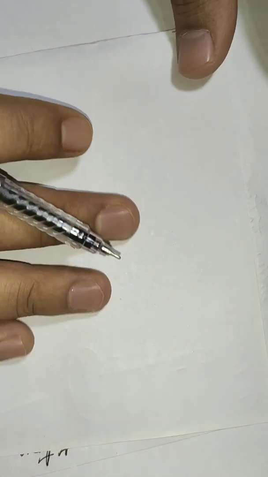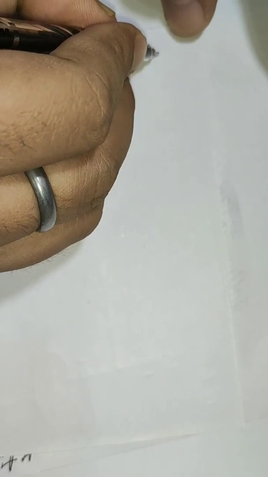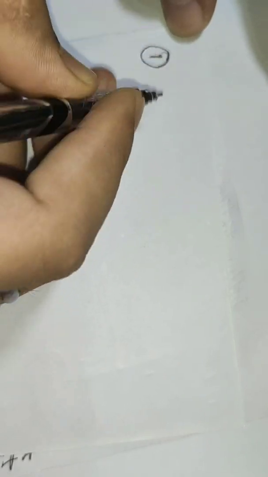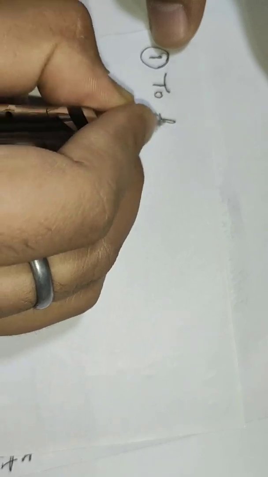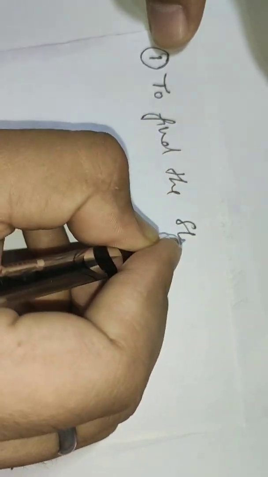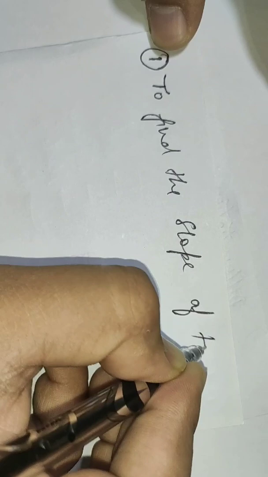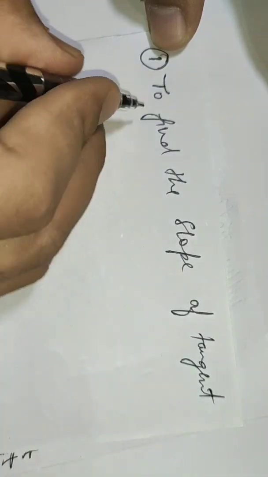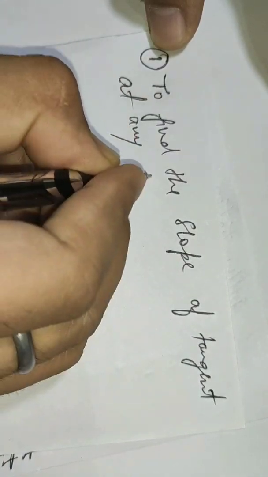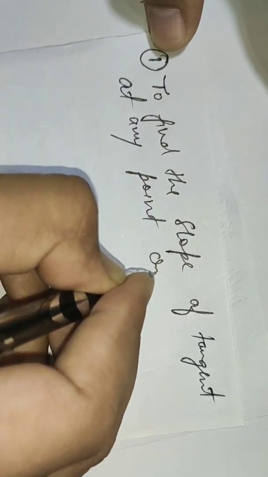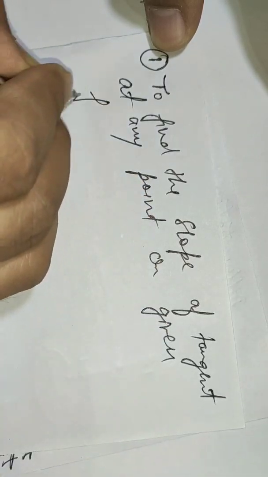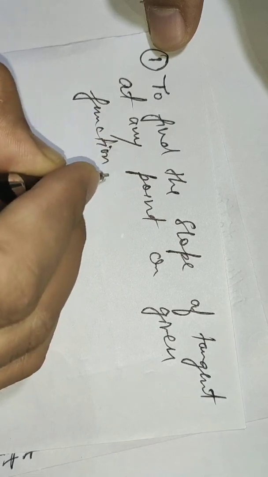So what are the applications of differentiation? Why are we going to deal with this topic? A very basic application of this topic is to find the slope of the tangent at any point on a given function, where the function means there will be some curve.